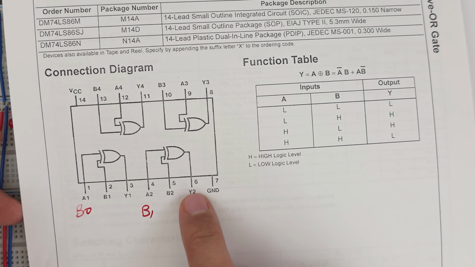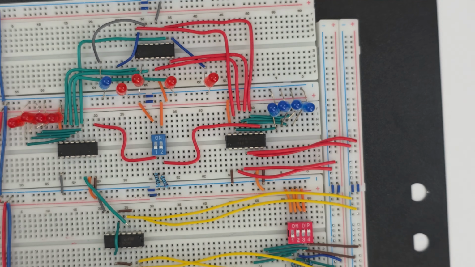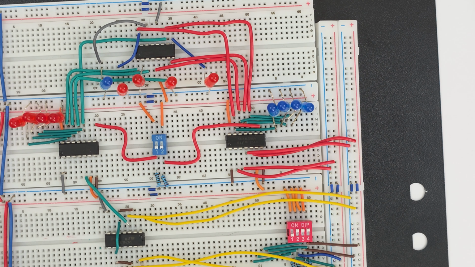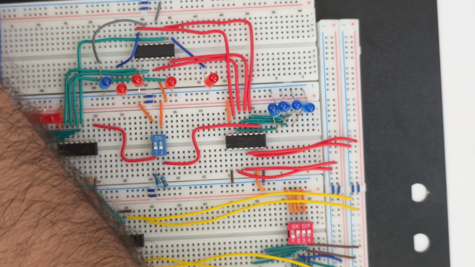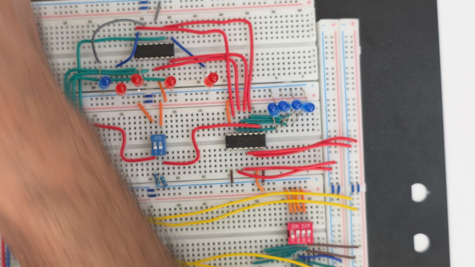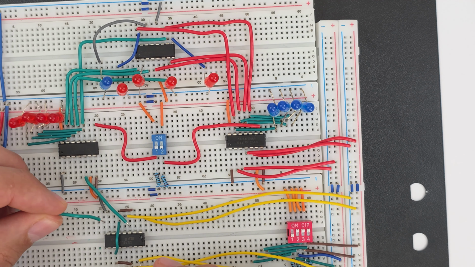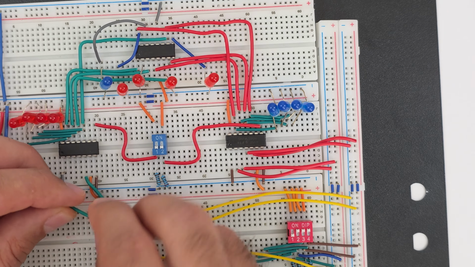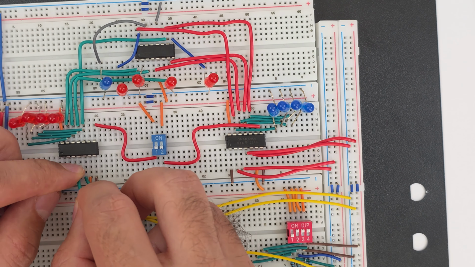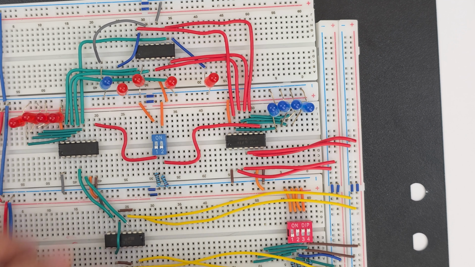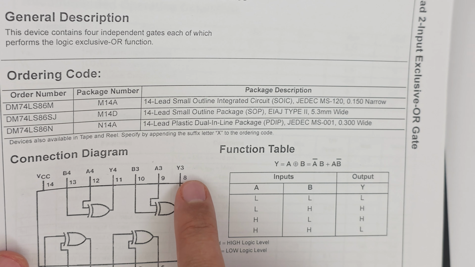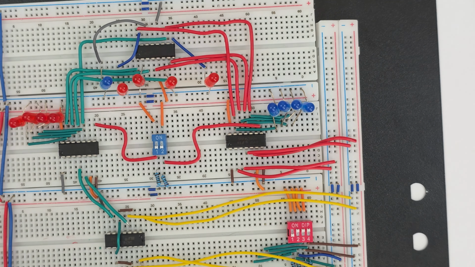So the second output is pin number 6 here. This is not correct. So the second output, where are the wires? Okay, so the second one is pin number 6 from here to the next pin here. Okay, and then pin number 8 from here to the next pin in the register.